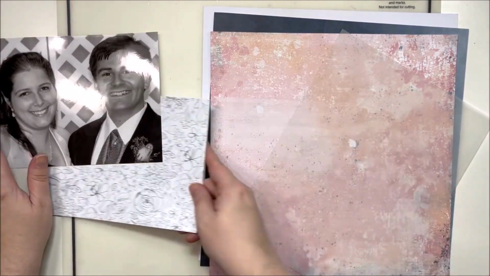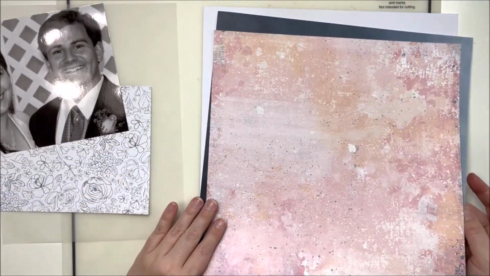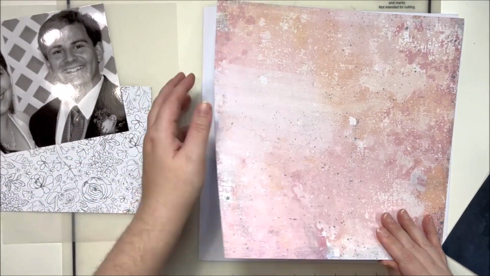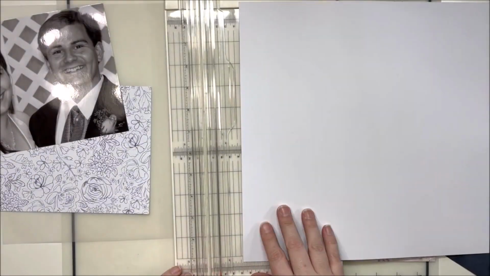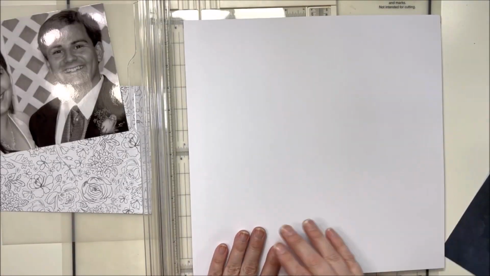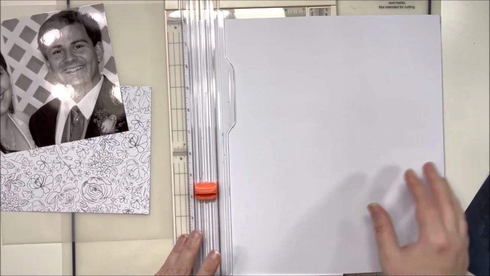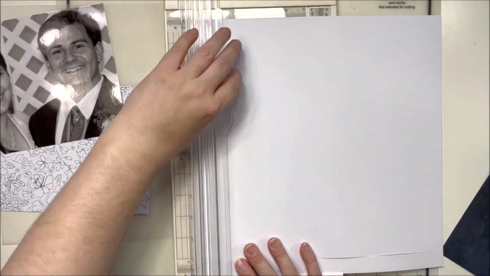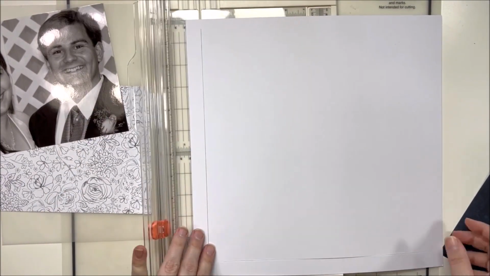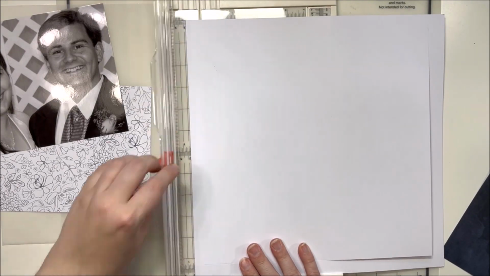This time we are doing a process video with a very large photo. This photo is 6 by 8, and so it is going to take up quite a big portion of my layout, and I know that going in. And so I am going to go ahead and set up my background fairly simply.